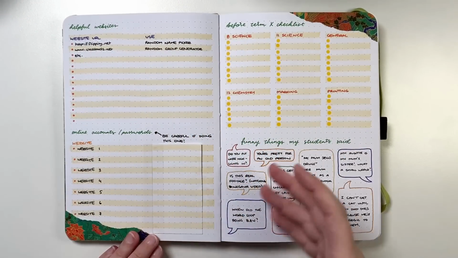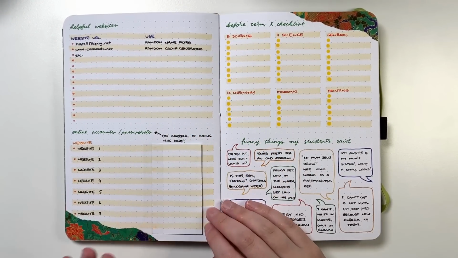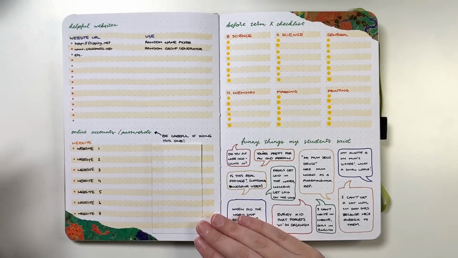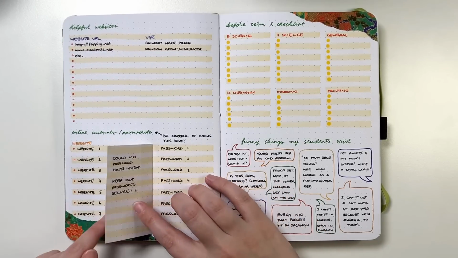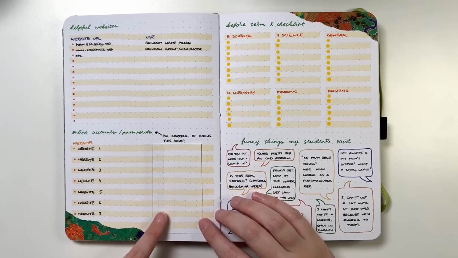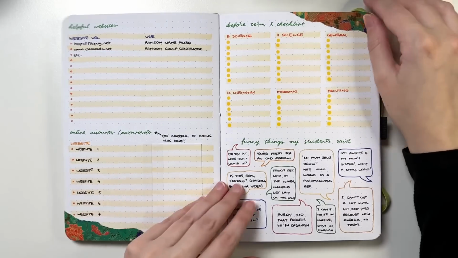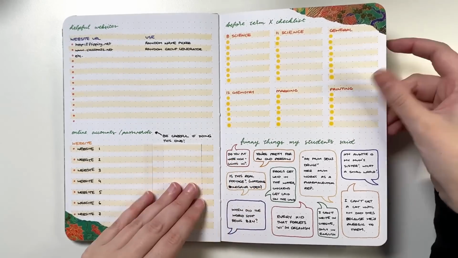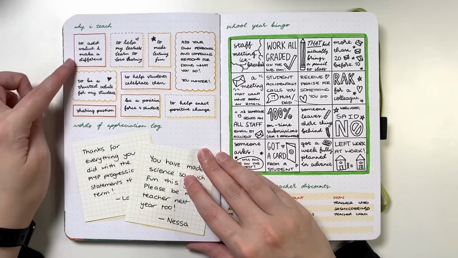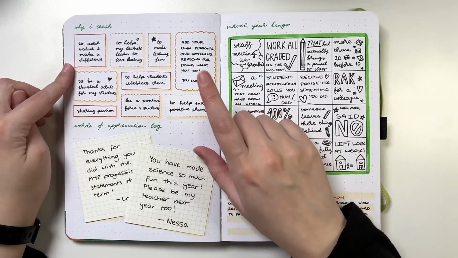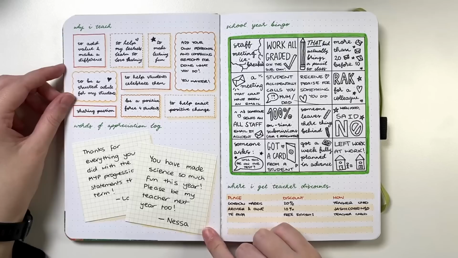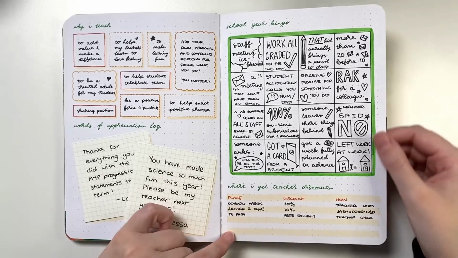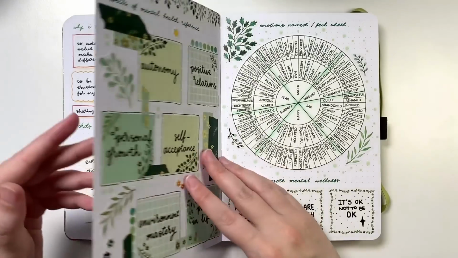Obviously, teaching related, like I've said, so isn't necessarily going to be applicable to everybody, but still, I enjoyed setting up all of these pages though. Helpful websites, online accounts and passwords with a little tip in so that you could keep them safe from prying eyes. Before term X checklist, so like before term 2, before term 3. Funny things my students said, and I should have taken more of those down because they're just good memories. Reasons for why you teach, because sometimes you need the reminder. Words of appreciation log, school year bingo, which I thought was a lot of fun. And then where you can get teacher discounts, which I'd always forget where I could get them, so it would be good to keep that.